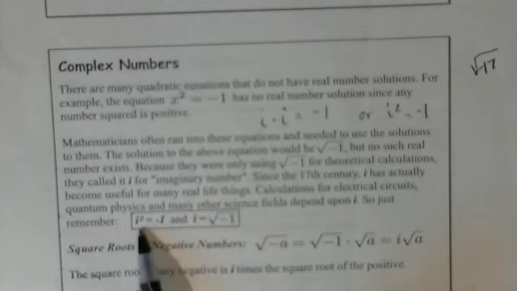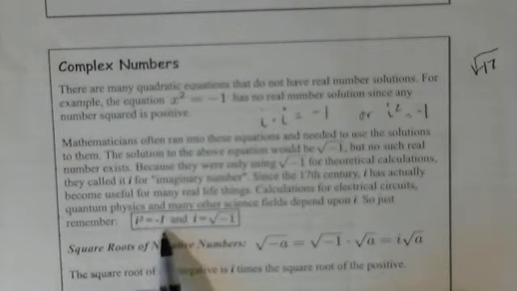The solution to the square root of negative 1 is not a real number, but it does now exist. It was invented for a purpose. Since the 17th century, i has actually become useful for many real-life things. You can use it for calculating electrical circuit problems, quantum physics, and many other science fields depend upon i. So there's two things you need to remember as we move on, and that is that this imaginary number i times itself, or squared, is equal to negative 1. So therefore, if you're asked what the square root of negative 1 is, it's i.